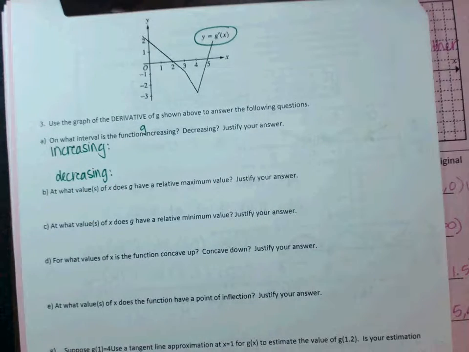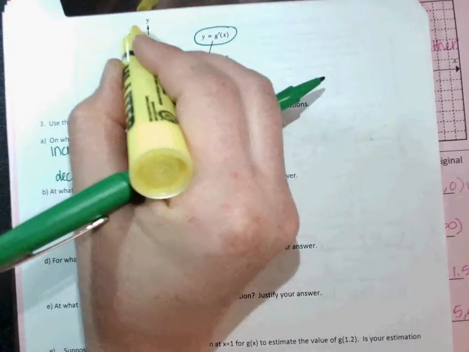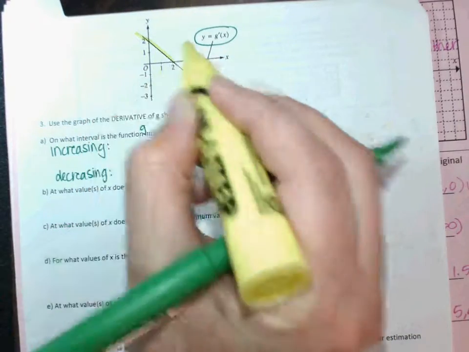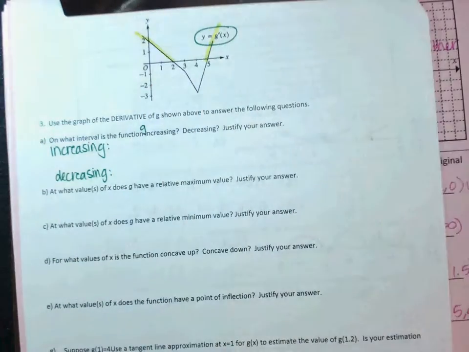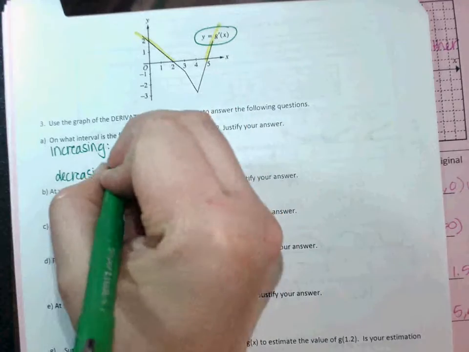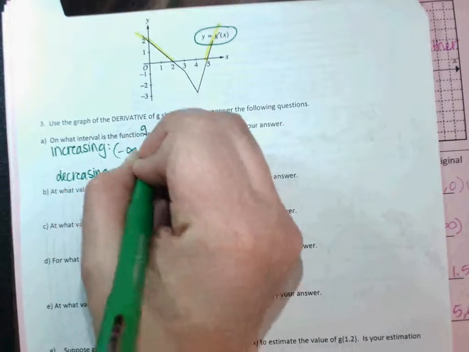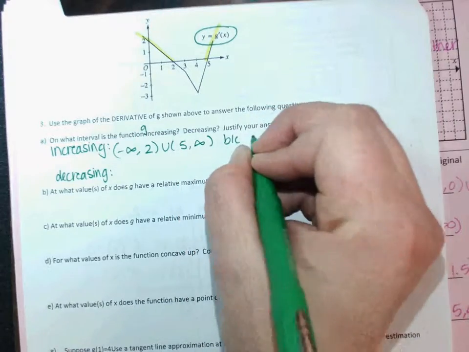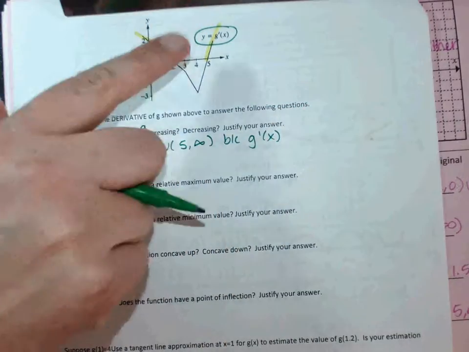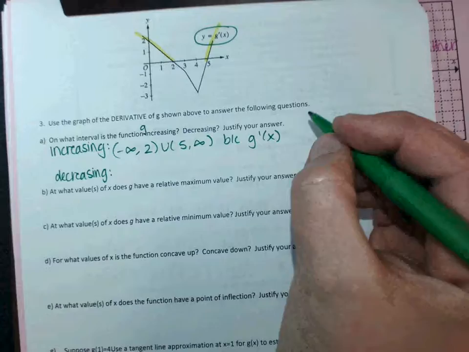Okay, where is my graph above the x-axis? Negative infinity. Till when? 2. Then it goes below. I've got to leave that alone. Then from 5 till infinity. So, negative infinity to 2, union 5 to infinity, because G prime, which is the graph that I'm looking at, was positive.